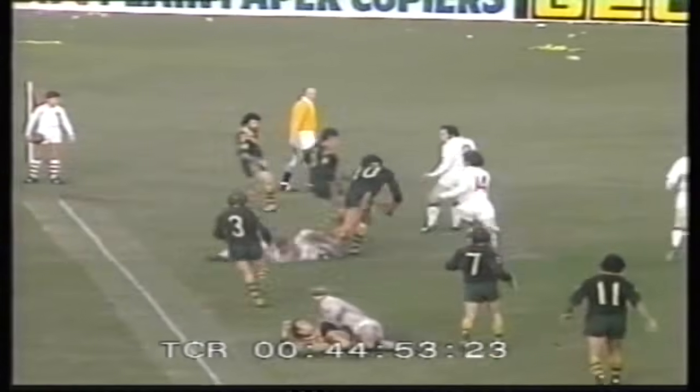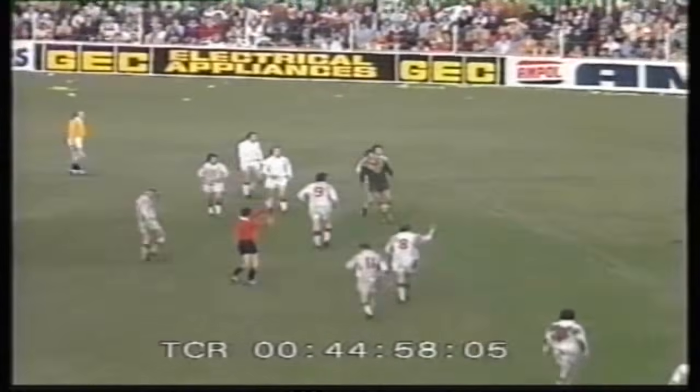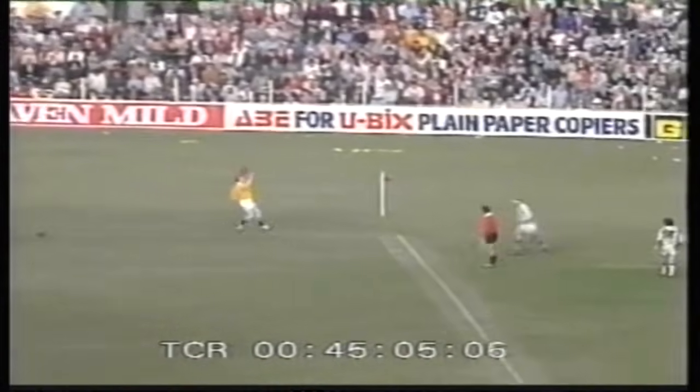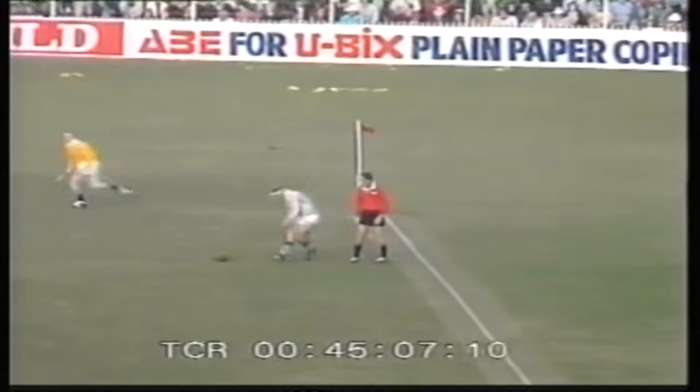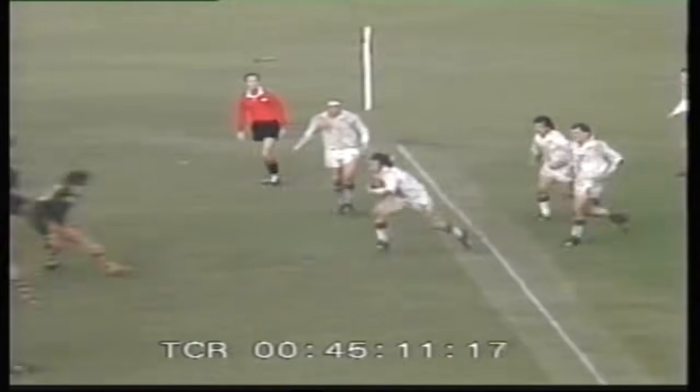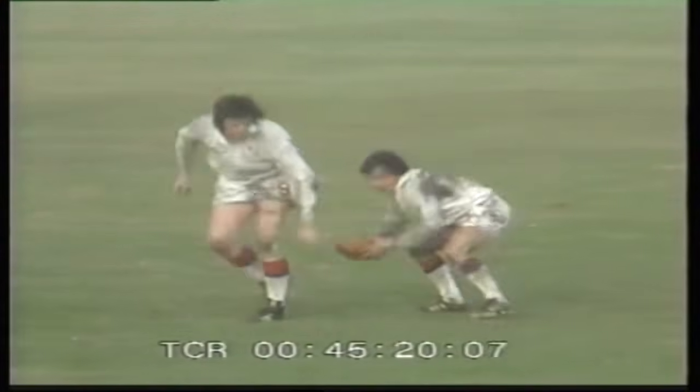Lang. Platts. And that went forward. Another penalty to England. A lot of these slow Englishmen wide. And Fairbairn finds the line. Bridges, Nichols, Steve Nash at dummy half. 14 minutes left and Australia leading by 7 points to 5.